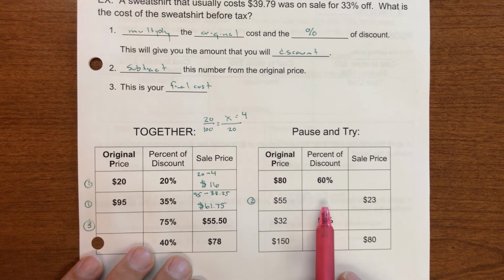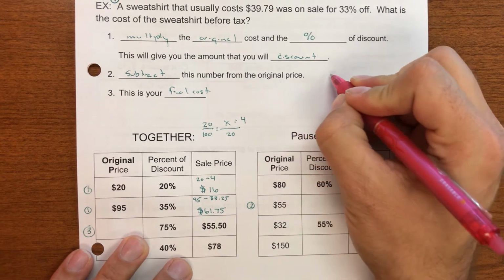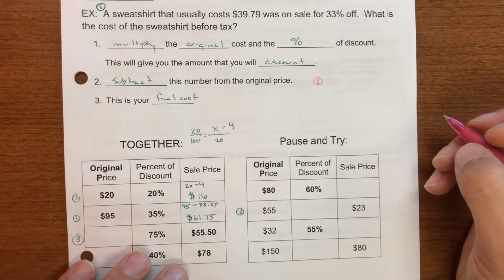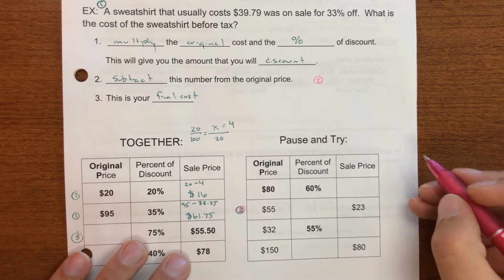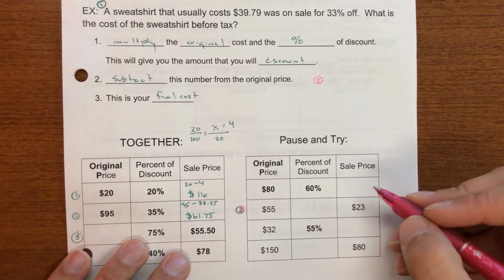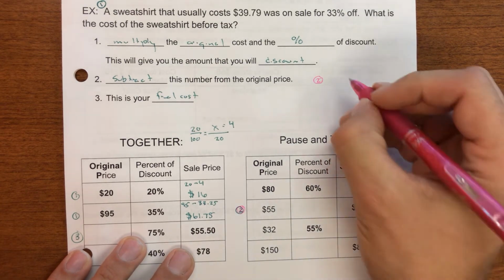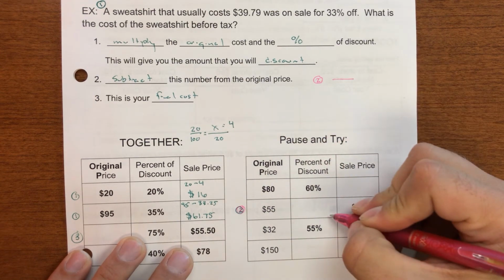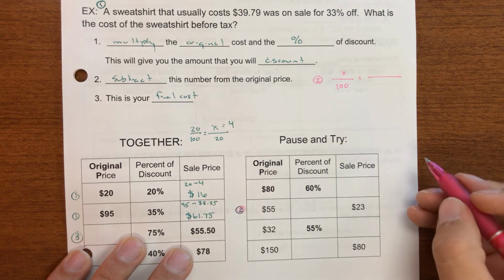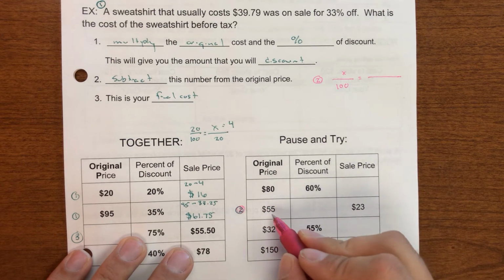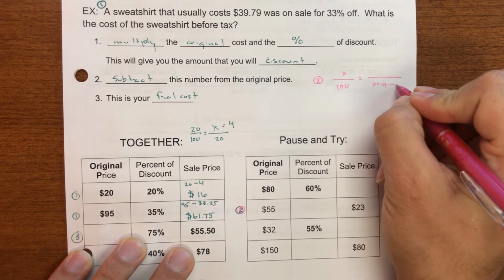So in order to do that, we have to set up a little bit different proportion. So right here, I'm going to put a 2 and circle it. I'll do this in a different color because this goes down here with number 2. All right. I'm going to use kind of the same proportion. On the left-hand side, I want a percent. So I don't know my percent, so that's going to be my X over 100. And then on the right-hand side, I've got my original price, $55. That goes on the bottom. So this is going to be the original.